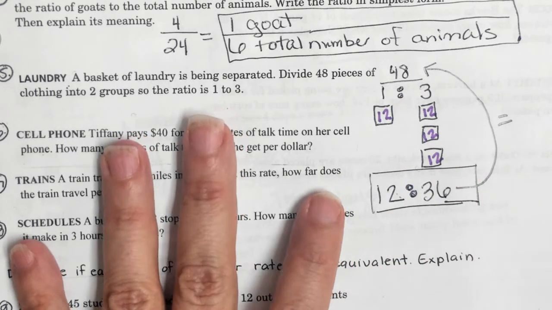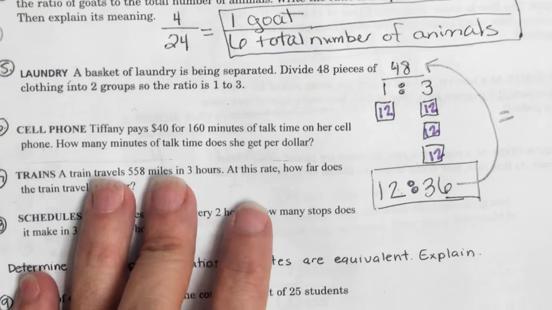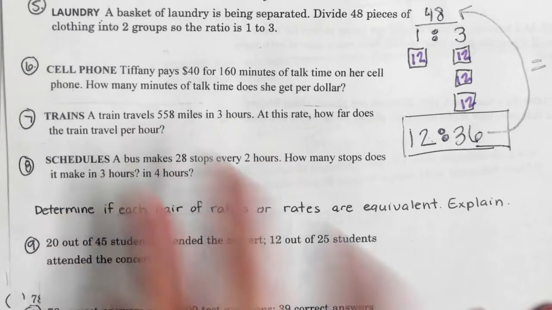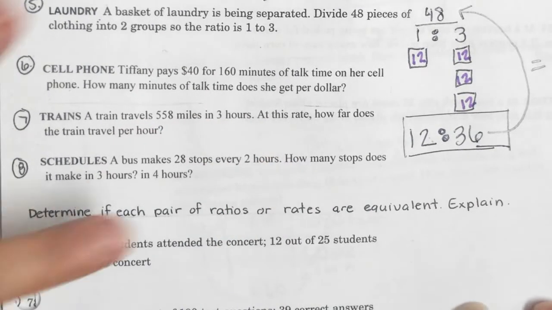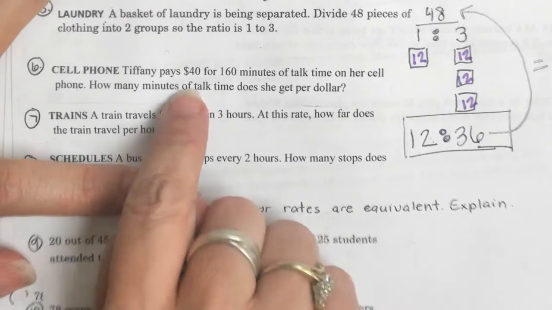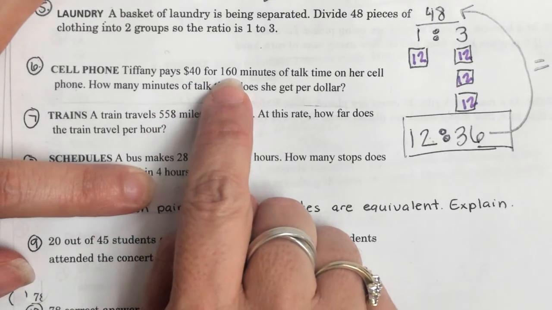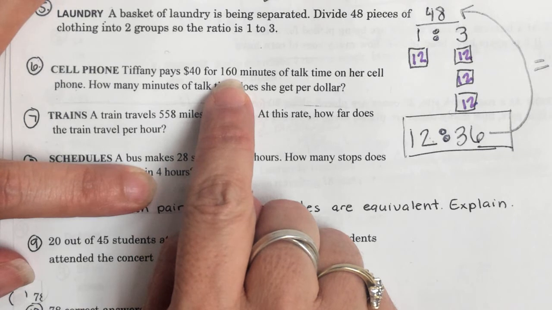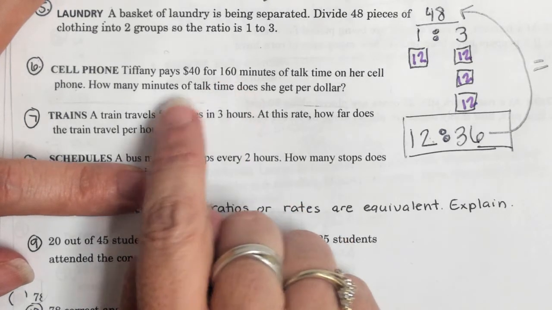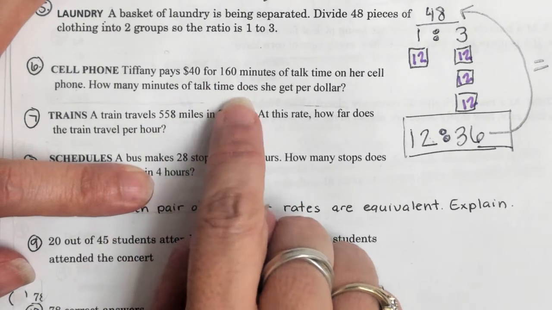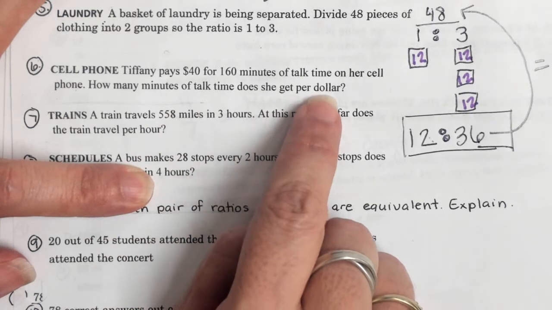Okay, going on down. Let's go to number 6, cell phone. This one's been interesting. A few kids have asked me. Okay, if it is $40 for 160 minutes of talk time on her cell phone, how many minutes of talk time does she get per dollar?